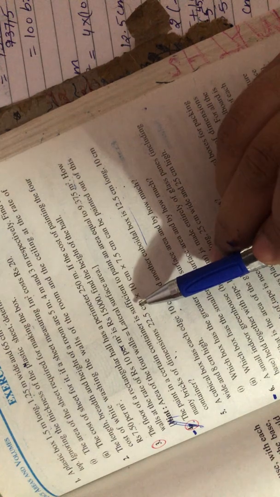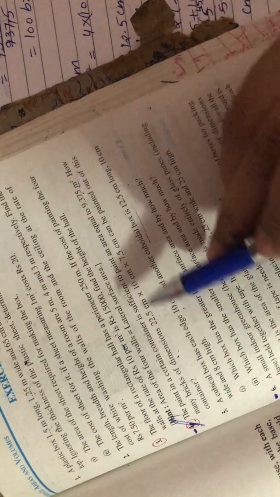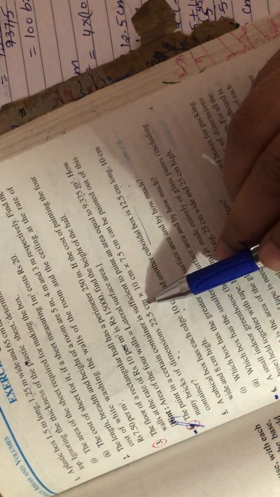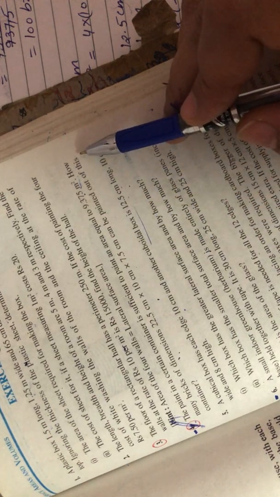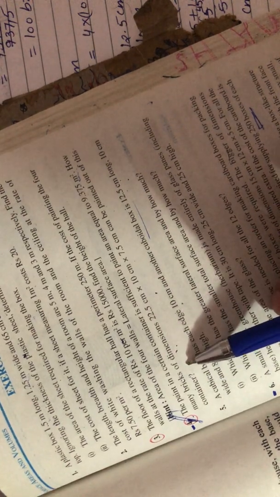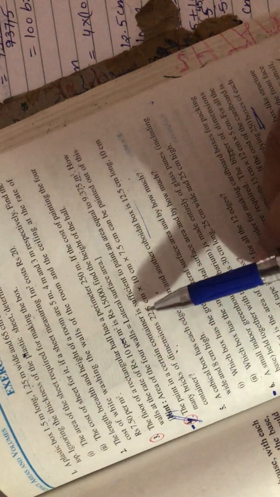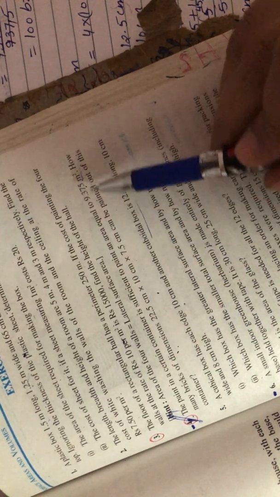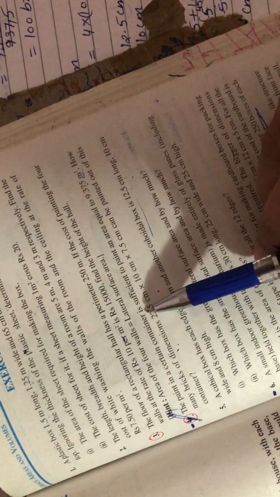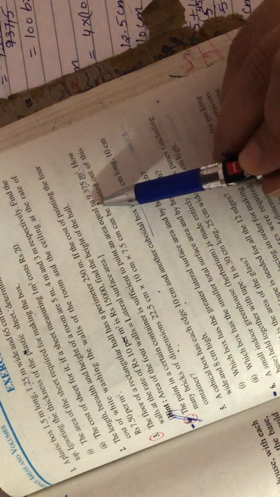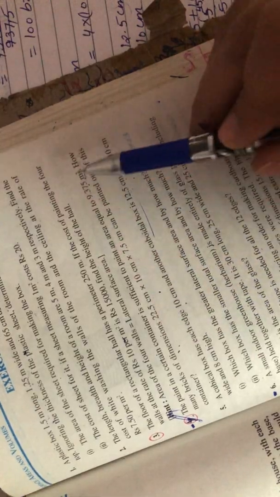The paint in a certain container is sufficient to paint an area equal to 9.375 meter square. How many bricks of dimension 22.5 centimeter into 10 centimeter into 7.5 centimeter can be painted out of this container? Now see, the dimensions of the brick are given in centimeter, and the paint which is already in the container is in meter square. So the paint in a certain container is sufficient to paint an area equal to this much meter square. So how many bricks can we paint from this paint?